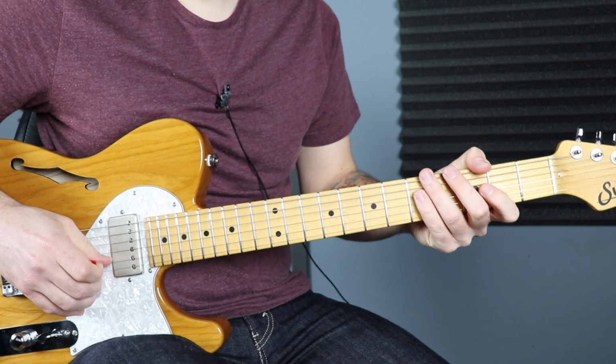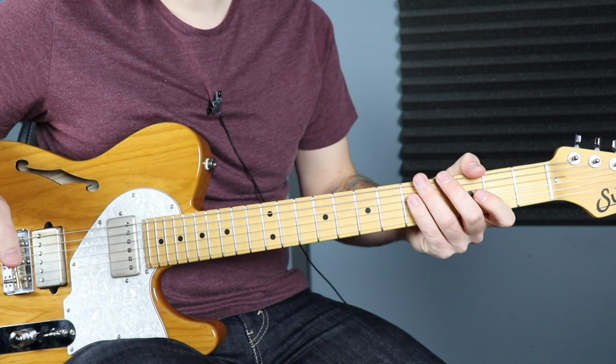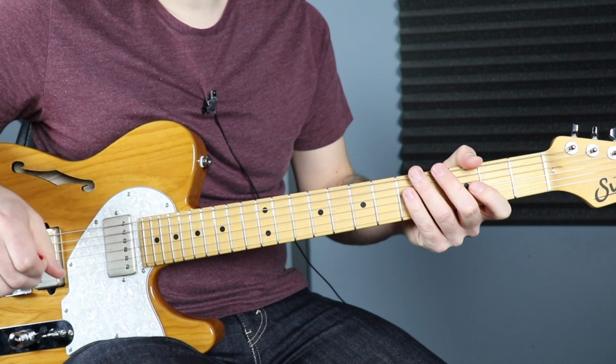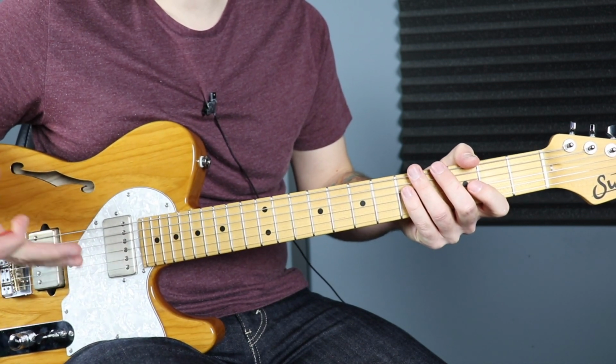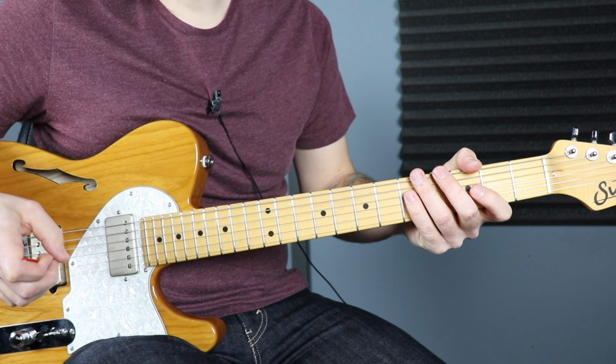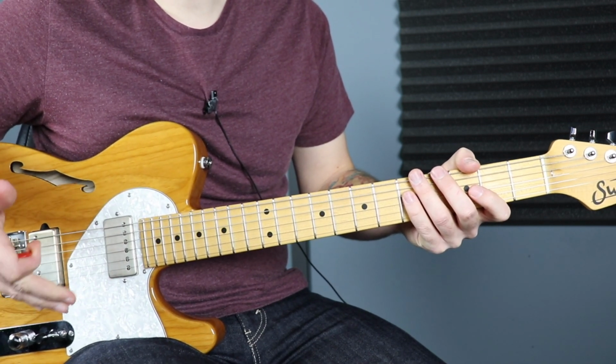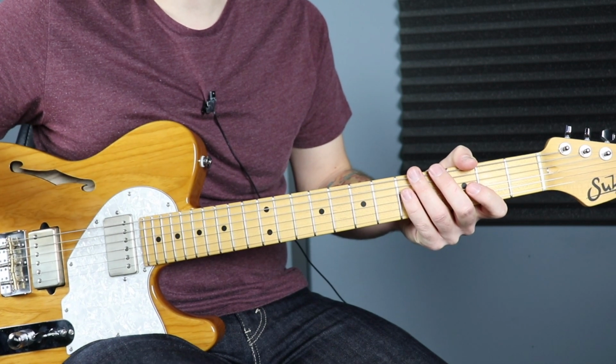And the thing about these variations is you can play one of these variations through the whole 12-bar blues, but usually you're taking a lot of these variations and mixing and matching them. And what I'm going to do, I'm just going to take these variations and mix and match them and play through one chorus of a 12-bar blues.